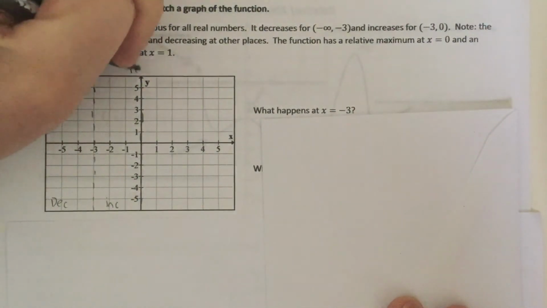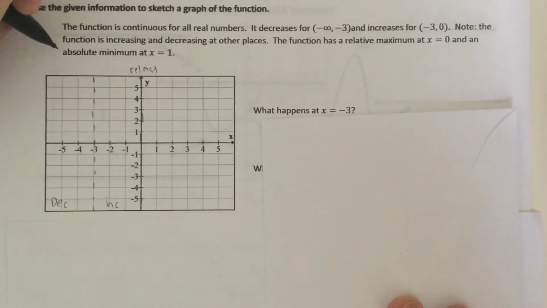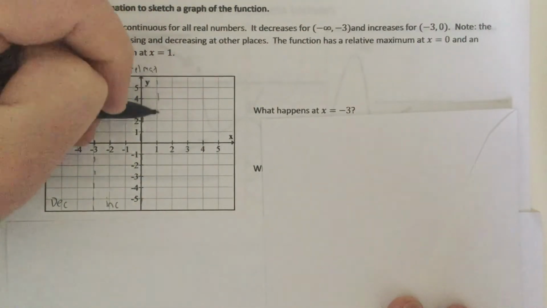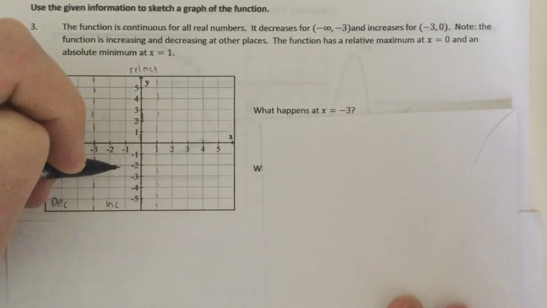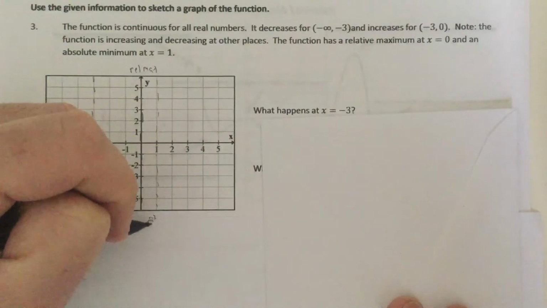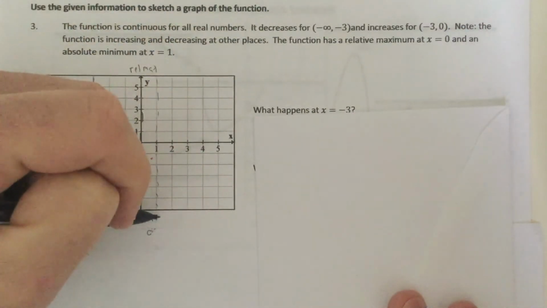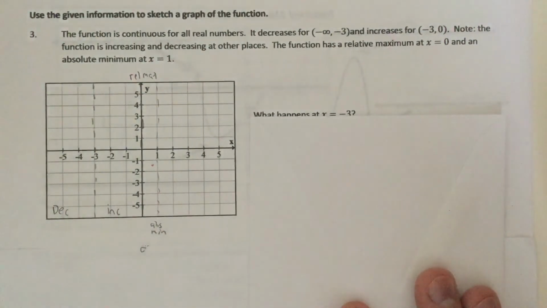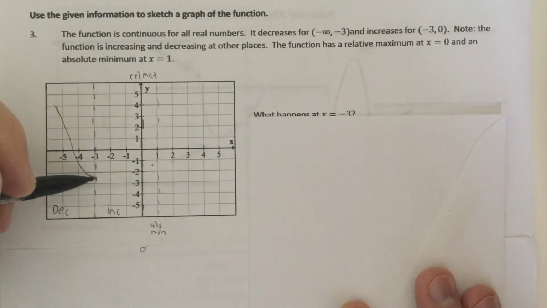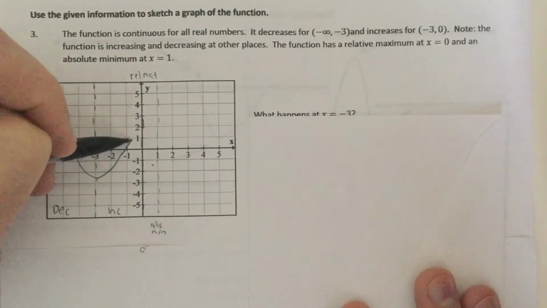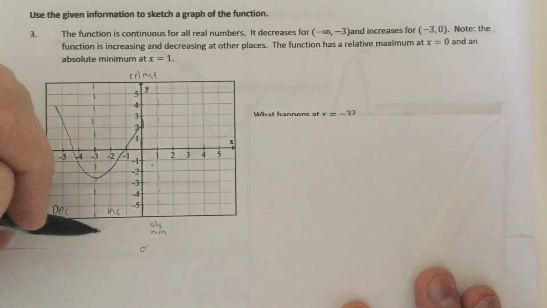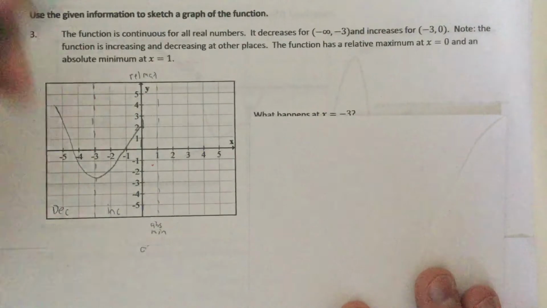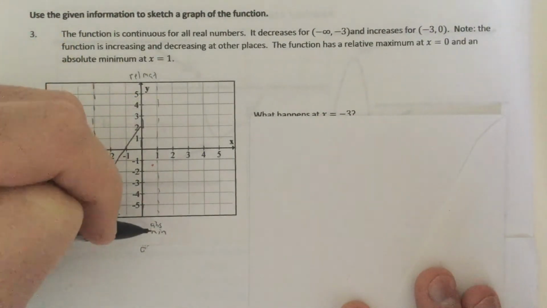And I'll just make a little note: relative max, and an absolute minimum at x equals 1. So I'm going to put another dotted line here because I know something's got to go in here. It's an absolute min. All right. So when we go look at our graph, I'm just going to say it's decreasing. It says it's decreasing from -infinity to -3. It has to increase until we get to 0 because it needs to be a relative max. And then I have to have an absolute minimum next.